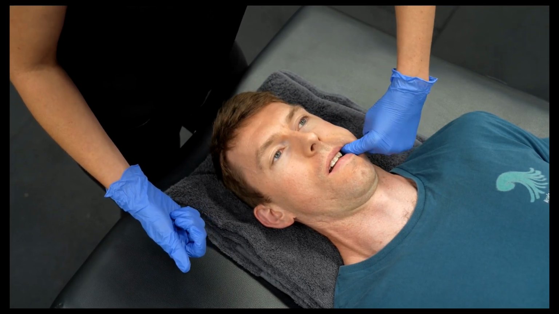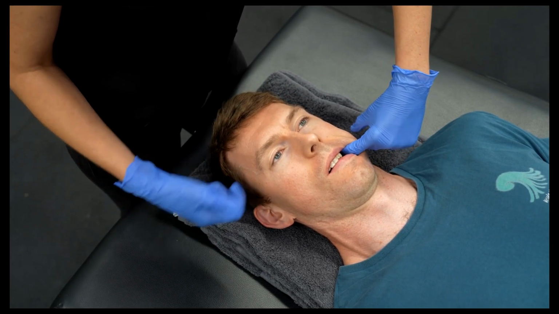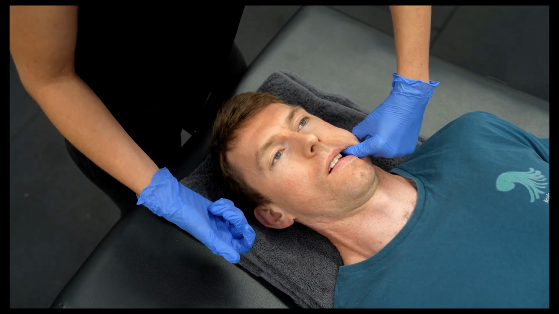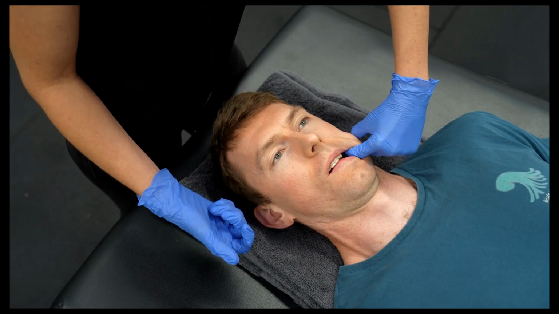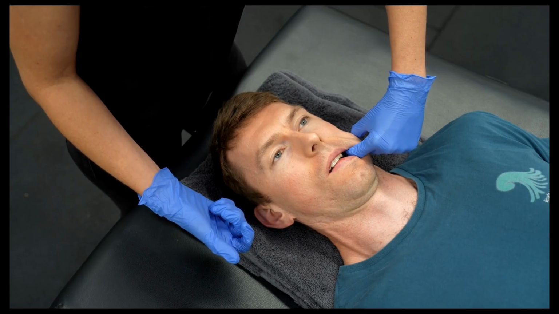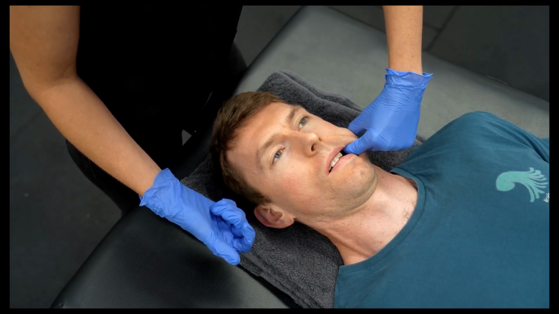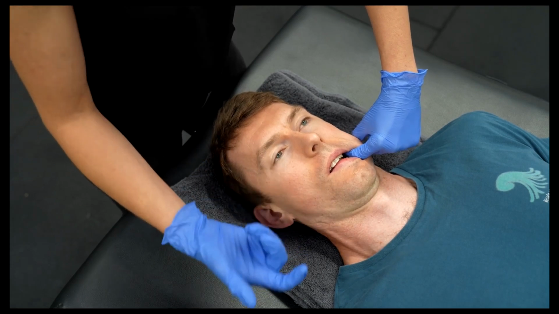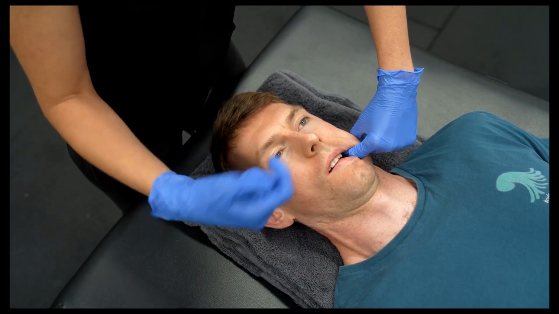For deep masseter, we've already palpated extraorally. I'm just using my thumb as a bit of support on the outside, and then I'm rolling my finger on the inside, those deep fibers of the masseter, and feeling for tension, atrophy, pain reproduction, or symptom reproduction, one side compared to the other.